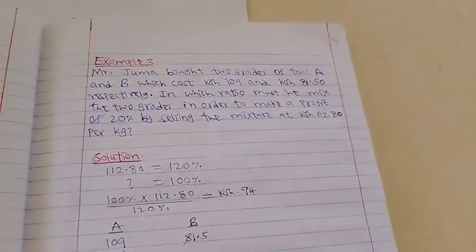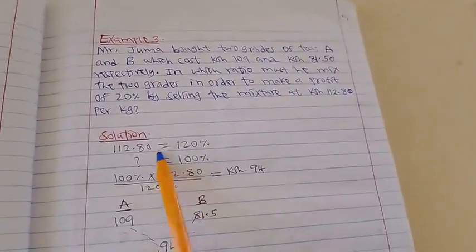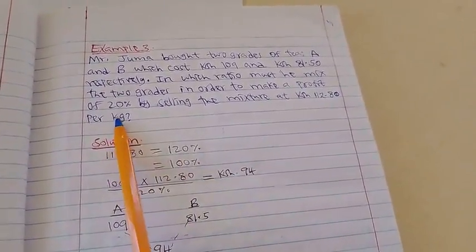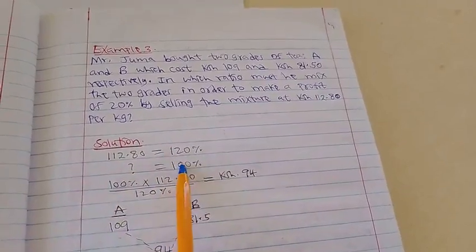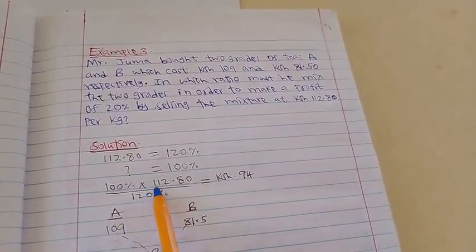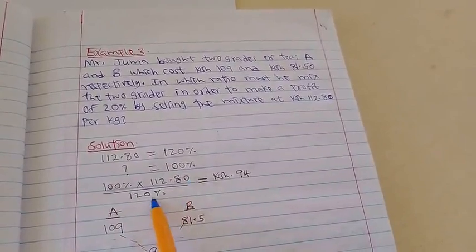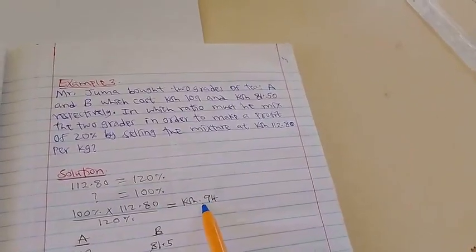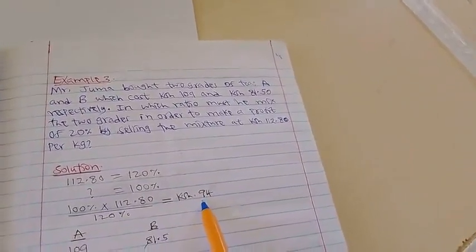In this case, 112.80 is 120% because it's already a 20% profit. Therefore, you should look for 100%, which is 112.80 divided by 120 times 100. That's 94 shillings. Therefore, it means the price of the mixture should be 94 shillings without the profit.